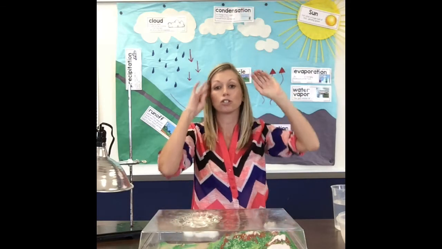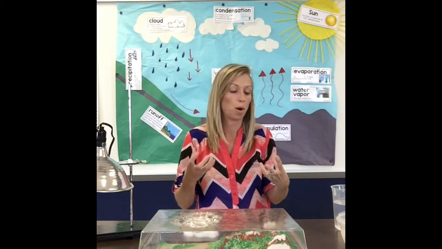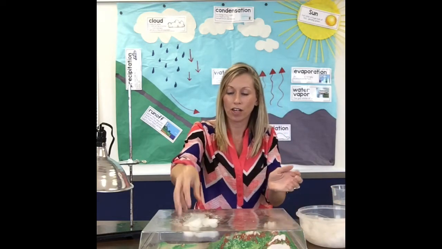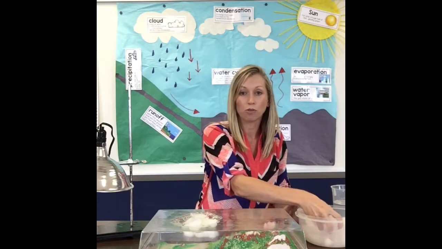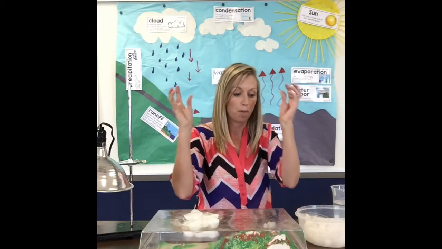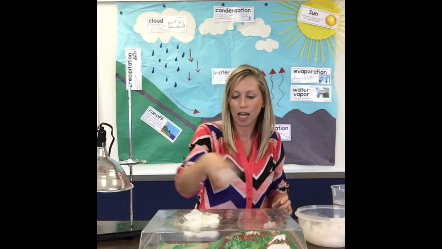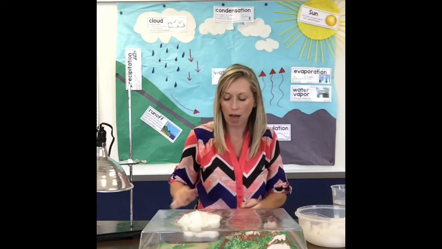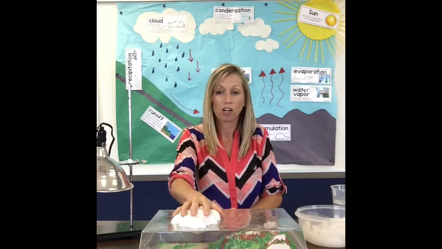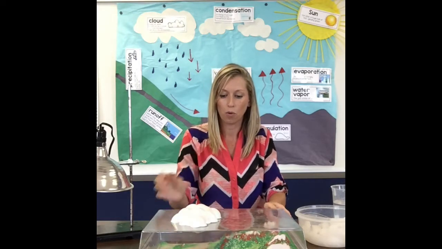As we go up into the sky, the temperatures cool, and that's a big important part of the water cycle, is that we have ice, because that is going to lower our temperatures, and that is what changes the water vapor back into liquid and creates our clouds. So I'm going to put some ice in there and cover it so you remember this is our cloud, and it's going to be nice and cool.